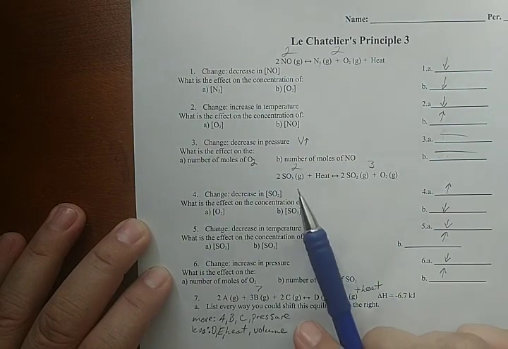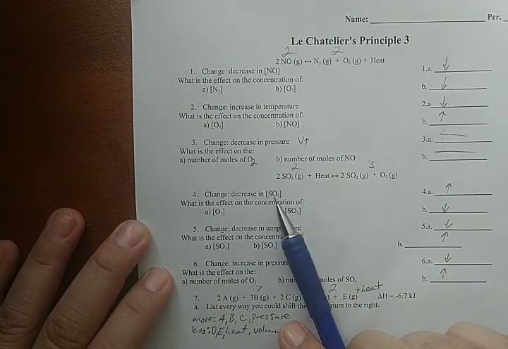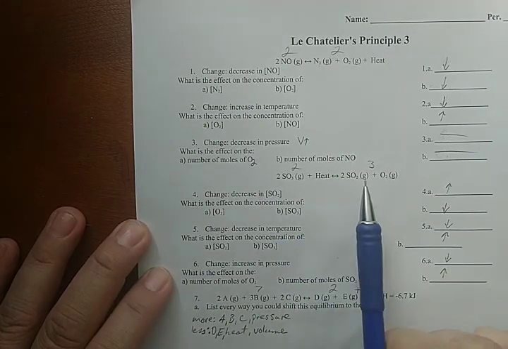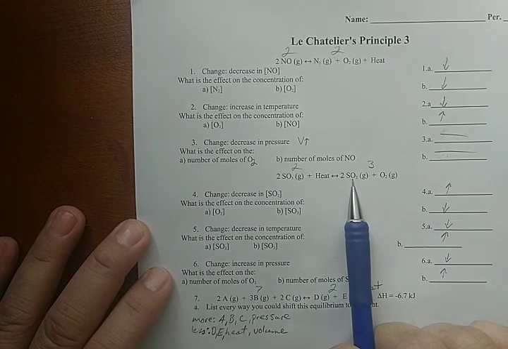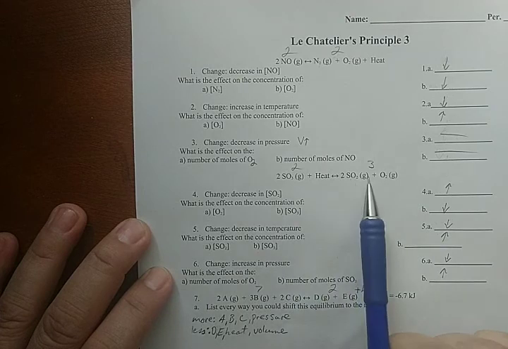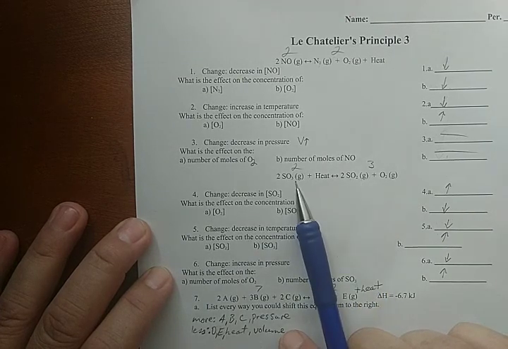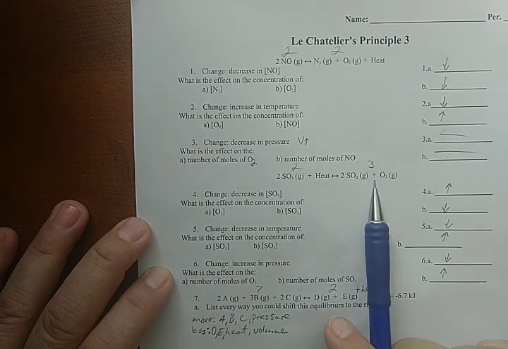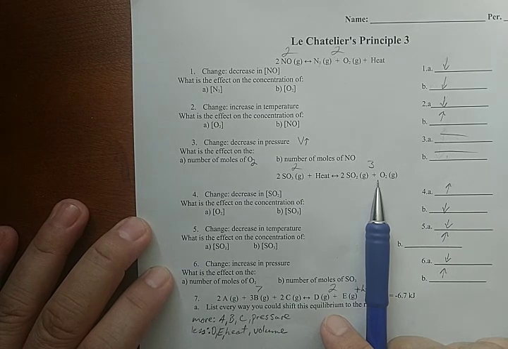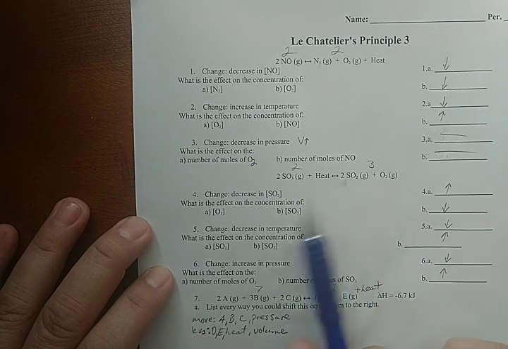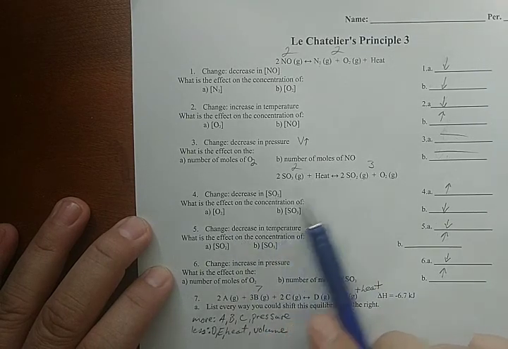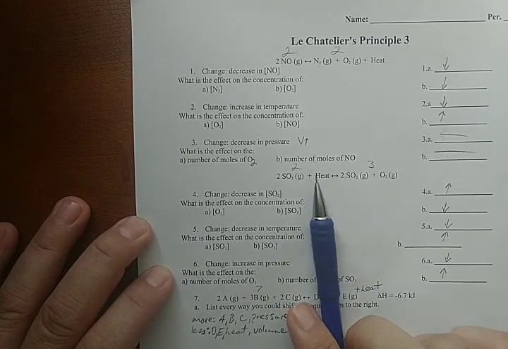How about 4? Decrease in the molarity of SO2. So this went down, and the right side is weaker. What's the effect on the O2? If the right side is weaker, then going to the left is not as strong for a moment. Therefore, going to the right is the strong side, the strong direction for a moment. The equilibrium will shift toward the weakened side. The weakened side. This is decreased. So everything will shift to the right.